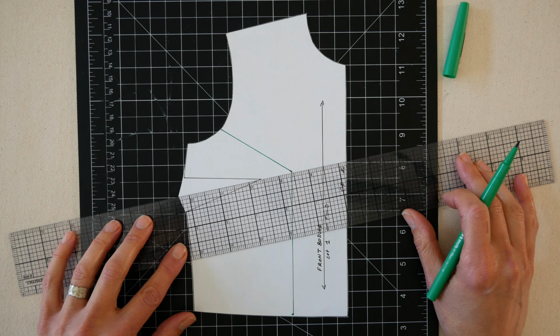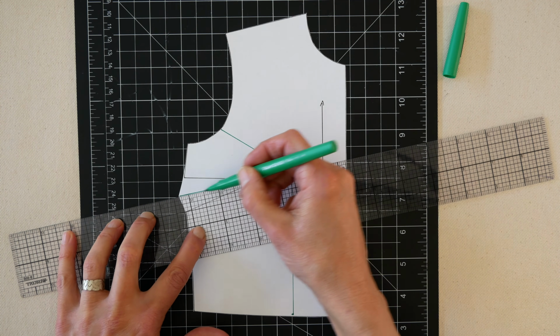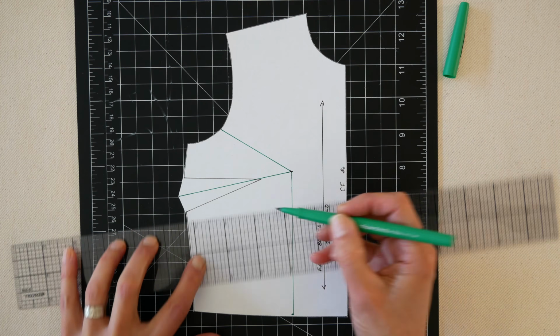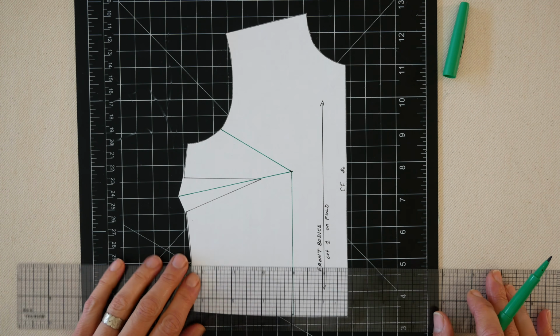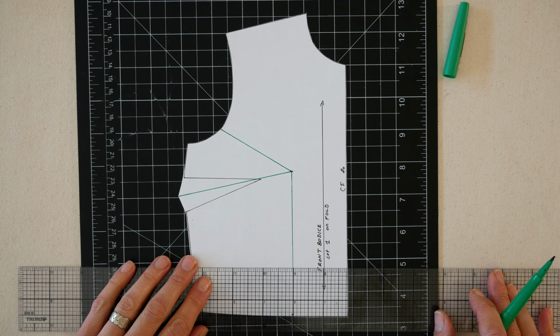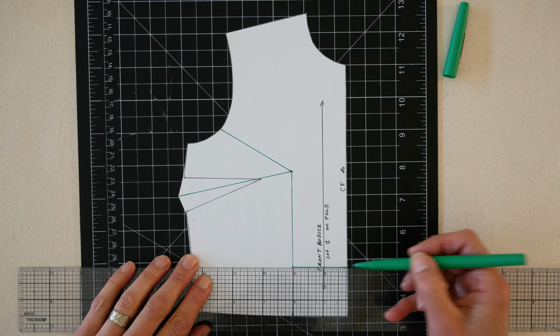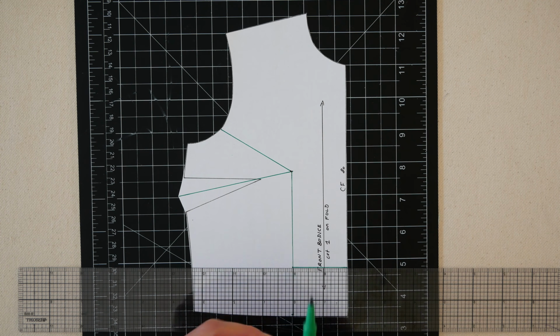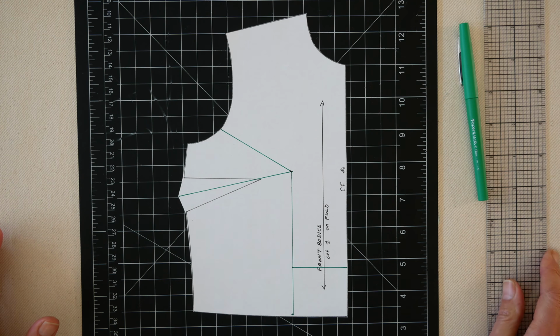Draw a line through the middle of the dart to the apex. Now, if your apex is not in the same location as the pattern's apex, your line may not go through the center of the dart tip. Now draw a line perpendicular to the grain line from the edge closest to the center front to the first line you drew. The exact height is flexible, but somewhere near the waist seam or the hem.